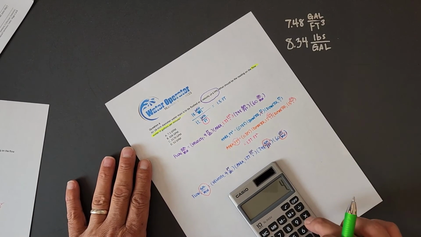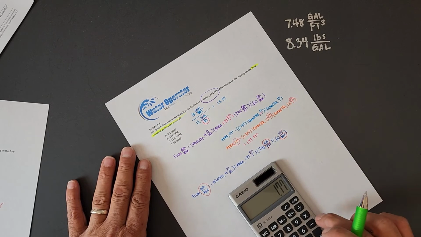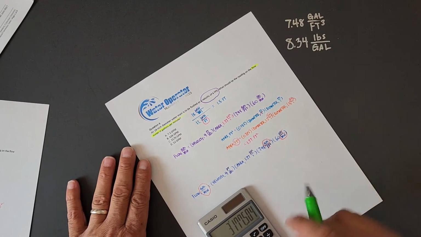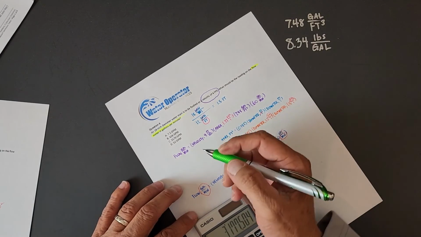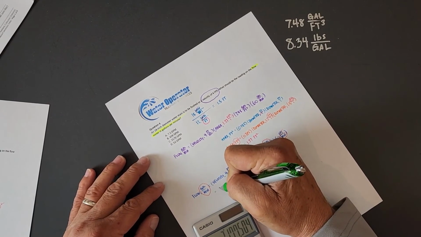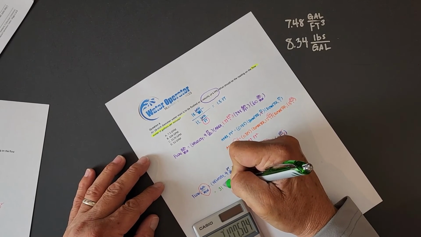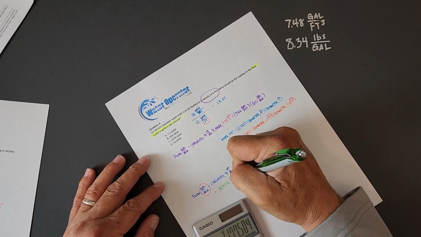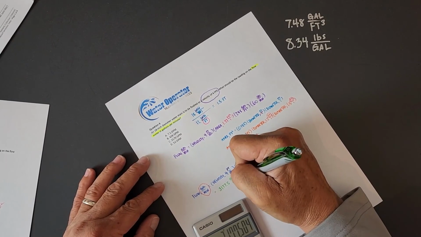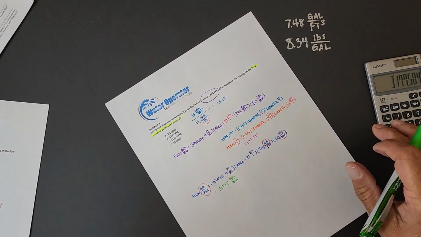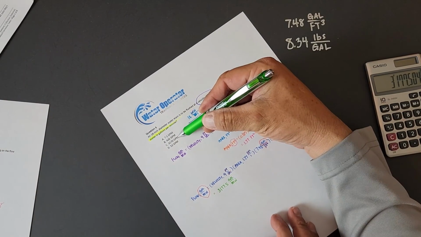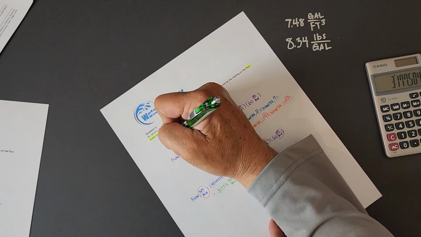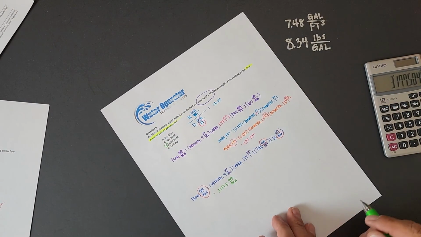It's going to be 4 multiplied by 1.77 times 7.48 times 60, and that's going to give me, oh boy, this is a big number, it's kind of scary, 3,177.5 gallons per minute. Let's see if that adds up. Look at that, the correct answer, which is the closest answer, is 3,170 gallons per minute.